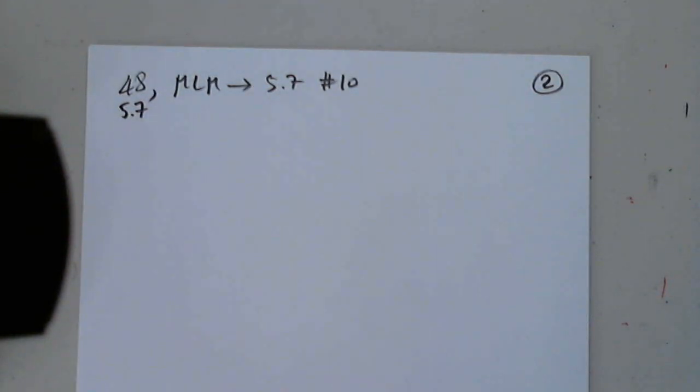5.7, 48. I'm just looking for the page number. Number 48 is on page 536. I'm going to share my screen. I hope I'm not logged out.